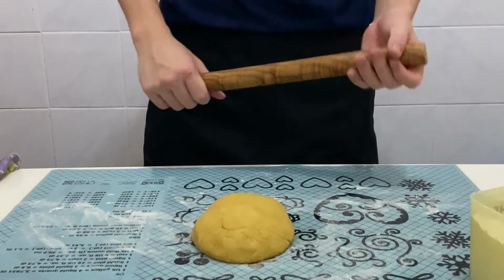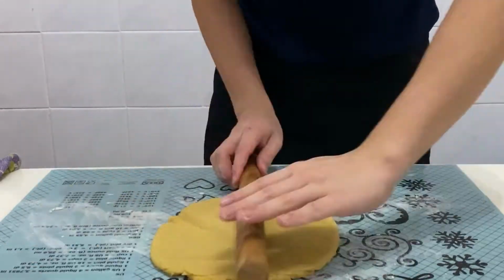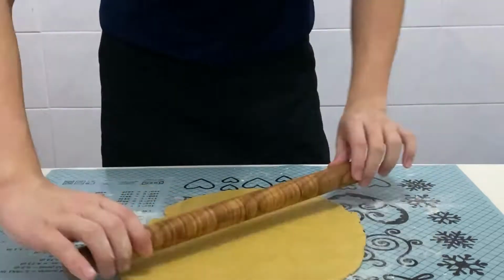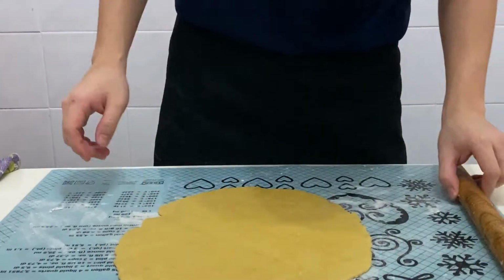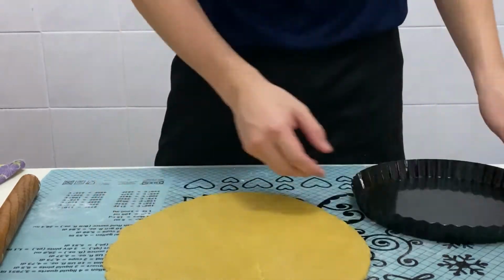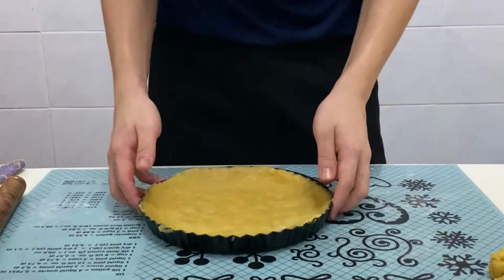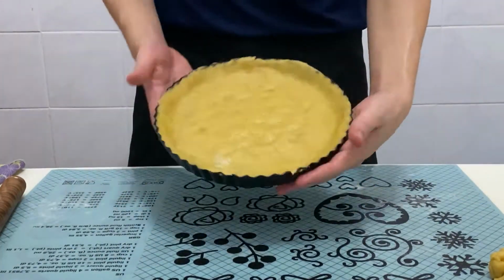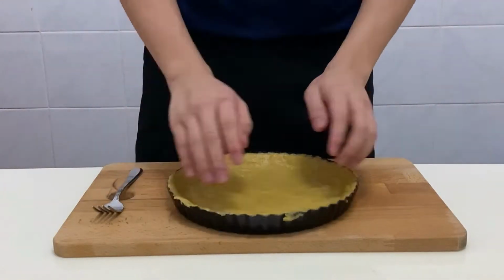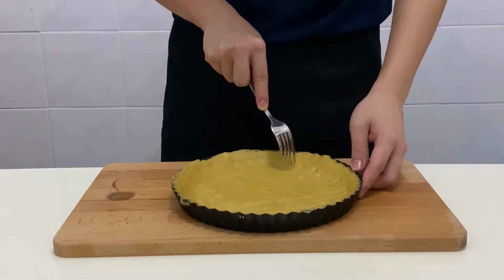After 20 minutes of allowing the dough to chill and set, I'll be using a rolling pin to flatten the dough into a more or less circular shape in order to fit into the tart mold. In order to fit the dough onto the tart mold, we'll first fold the flattened dough into a triangle, then transfer it onto the mold. Now using a fork, I'll be poking some holes on the base of the dough, allowing it to cook more evenly in the oven.